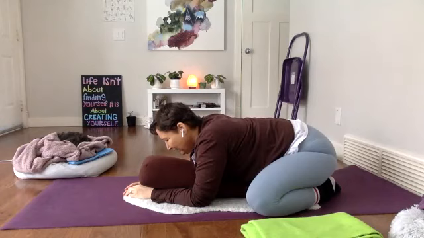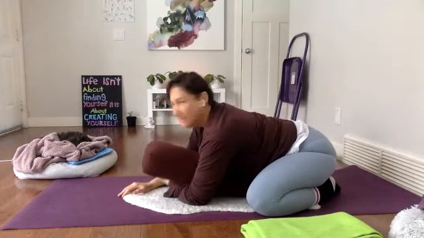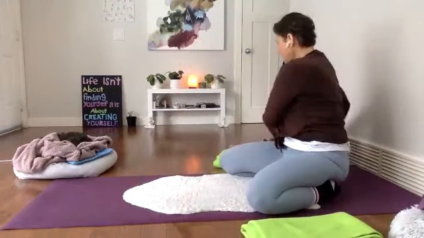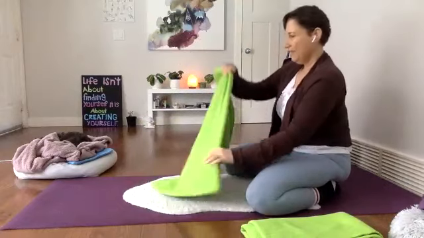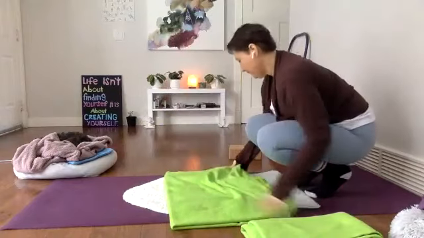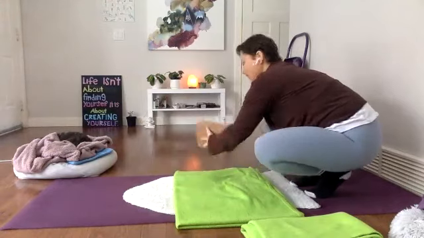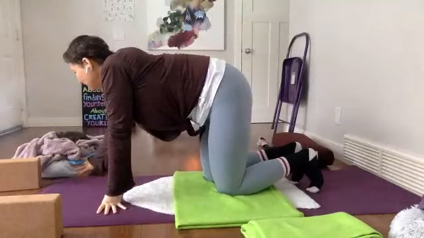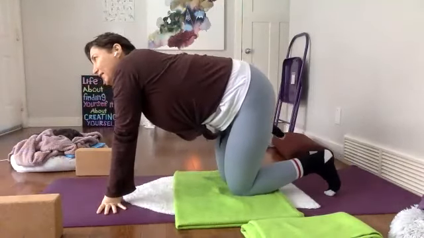Okay. All right, from here, friends, we're going to come to hands and knees. And we're going to move through cat-cow. So you can move your bolster out of the way, put some propping for your knees if you like. And I'm going to bring the blocks up to the front. So we have them. Yes, all the props. Move the dog out of the way. Okay, I'm going to slip my socks off here.